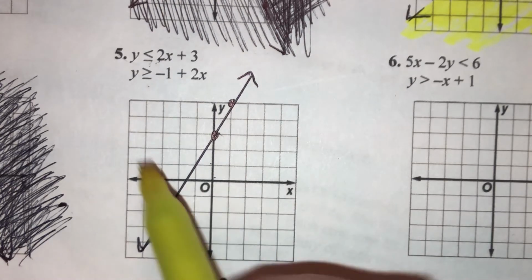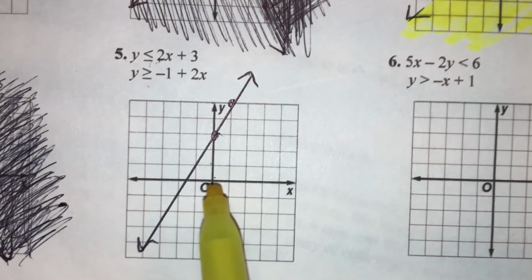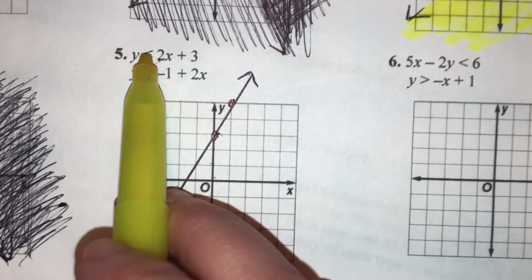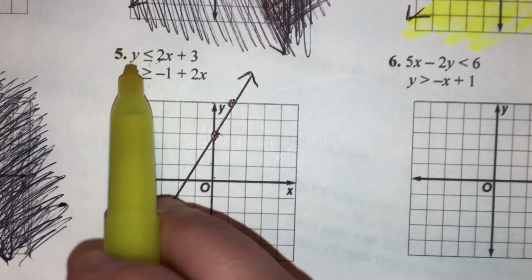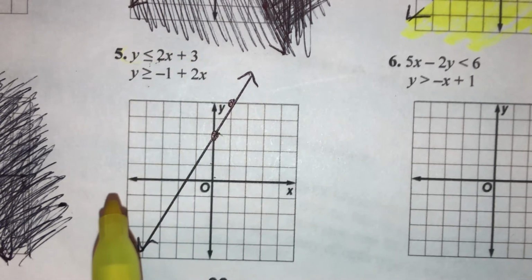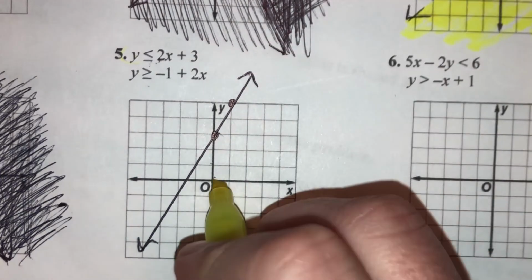And then I don't know which way to shade, if it's backwards or forward, so I'm going to plug in 0, 0, see if it works. 0 for x, 0 for y. So I'm going to have y is less than 0 plus 3. 0 is y. 0 is less than 3. Is that true? Yes, it is. So I'm going to shade where this point is.